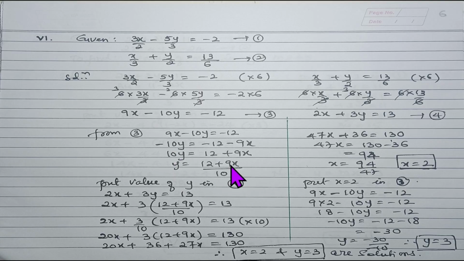Now put the value of y in equation number 4. So take the equation number 4 and put the value of y in that. So we get 2x plus 3y equal to 13, because I have got this equation by simplifying the second equation, as I have simplified the first equation. So therefore I have got 2x plus 3y equal to 13 here. So please make a note of this.